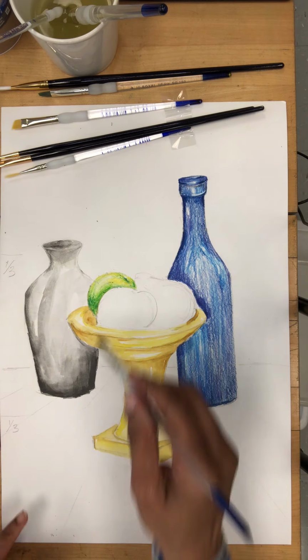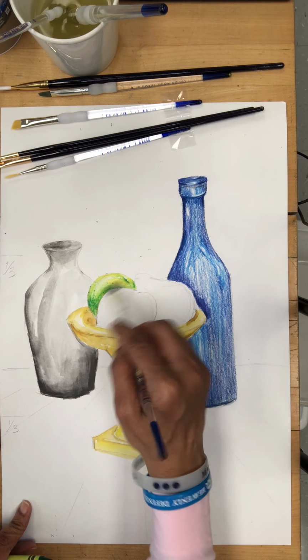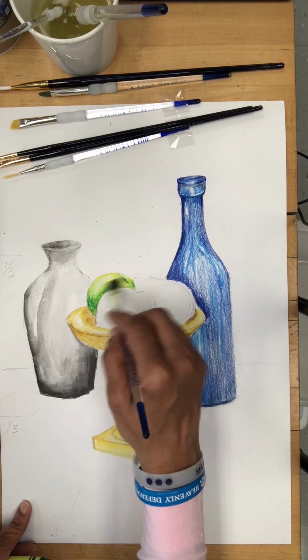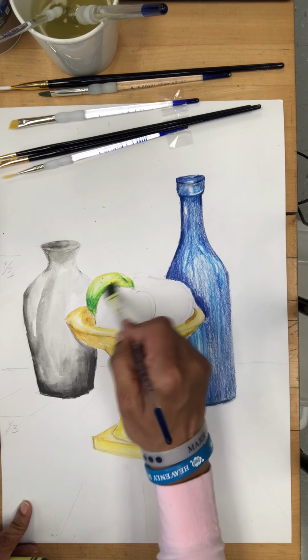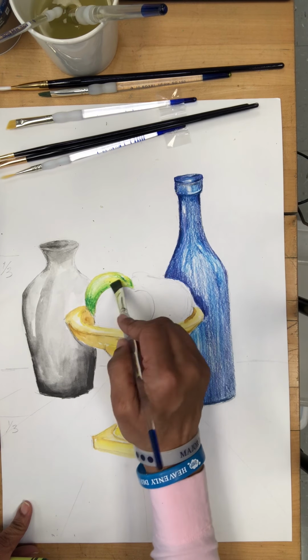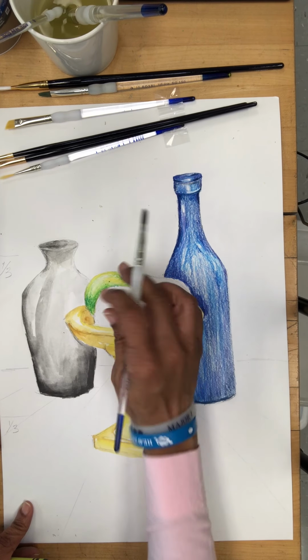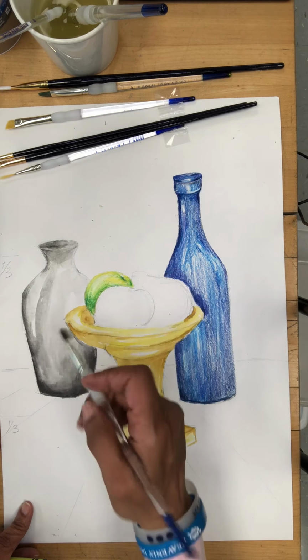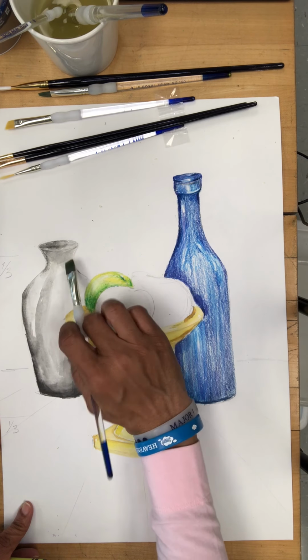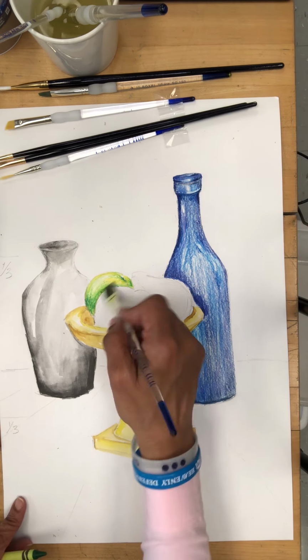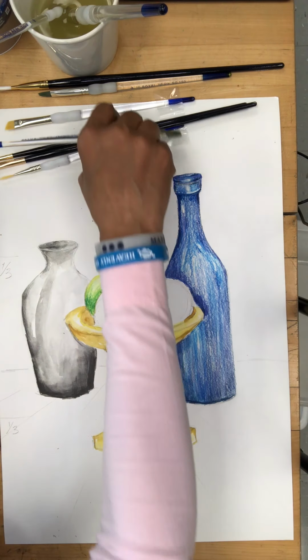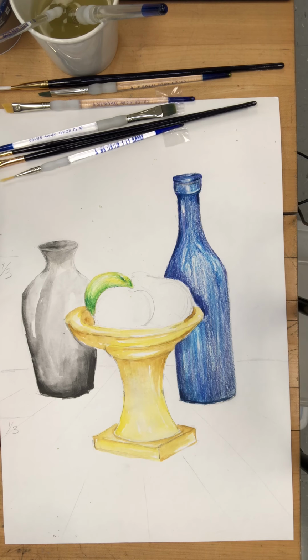You can take a dry brush and remove that heavy crayon wax matter that interferes with the texture of your subject. Sometimes if you have a fingernail, you gotta use that too. Awesome. So there goes my green apple.